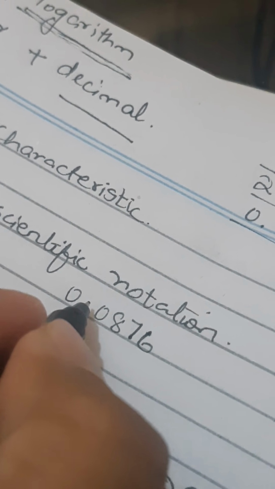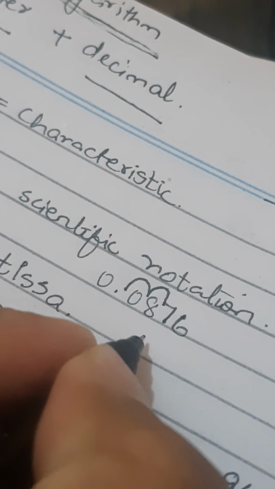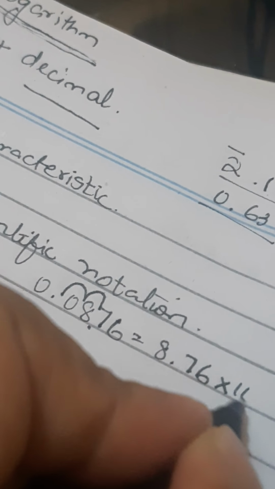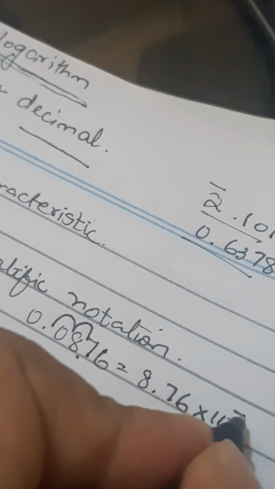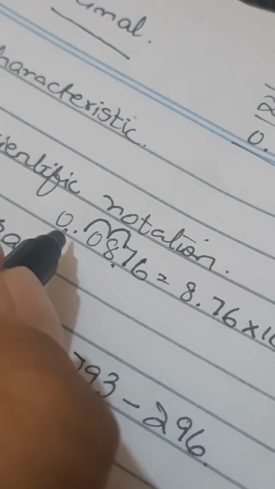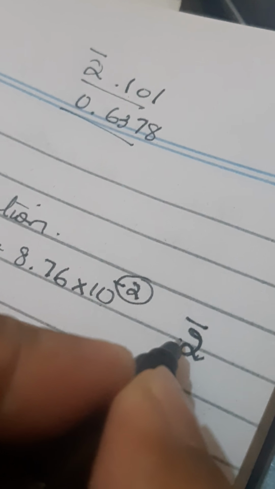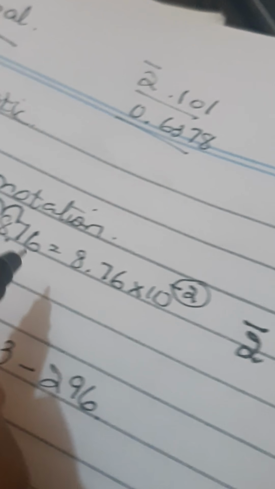So for example, if I have a number 0.0876, how will I find the characteristic of this? I will convert this into scientific notation. For that, I will have to jump 1 and 2. The decimal comes over here now. So it becomes 8.76 multiplied by, because I jumped two steps towards the right, I will give the power of minus 2. Now the characteristic will be bar 2. We don't write minus 2. From this lecture, you will always use a bar on the characteristic when it is negative. So this is going to be the characteristic of this number.